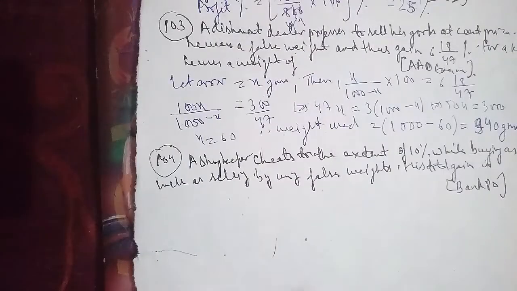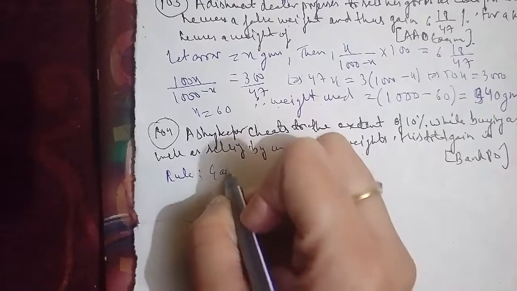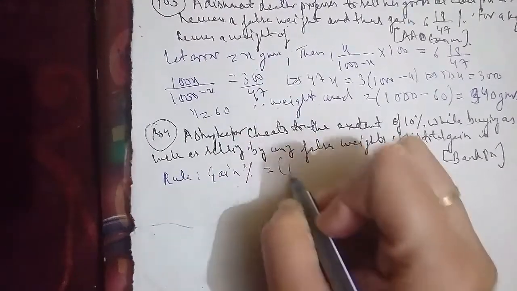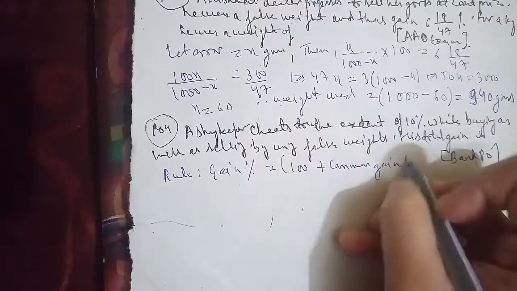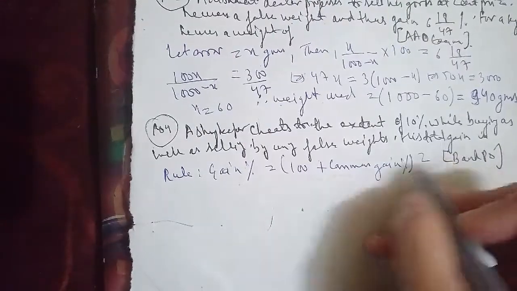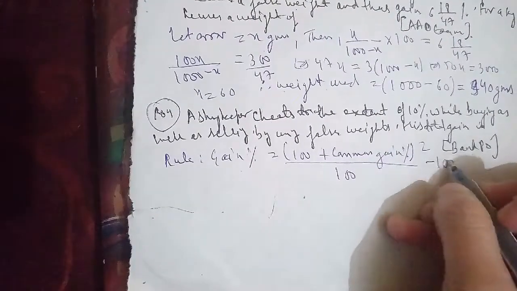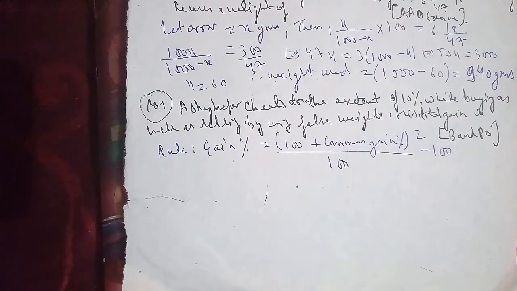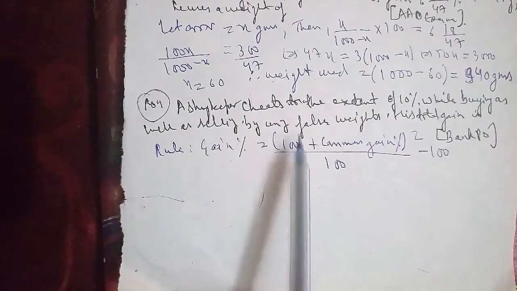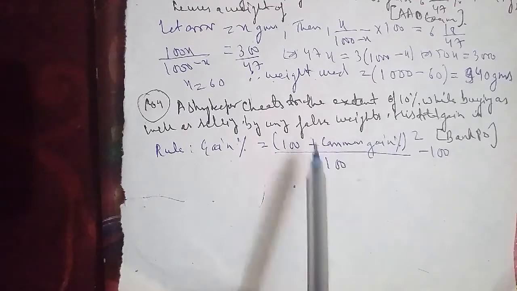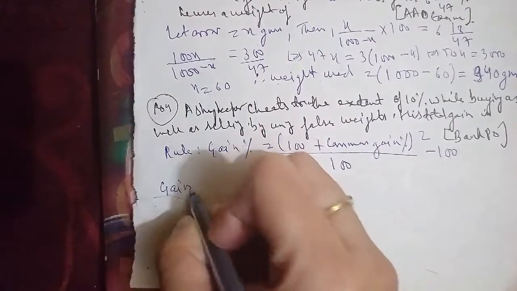Gain percent equals ((100 plus 10) square minus 100) upon 100, which equals, sorry, 100 plus 10 is 110, so that is 11 square, and 11 square equals 121, and that has two zeros. So 12100 minus 10,000 upon 100% equals 21%.